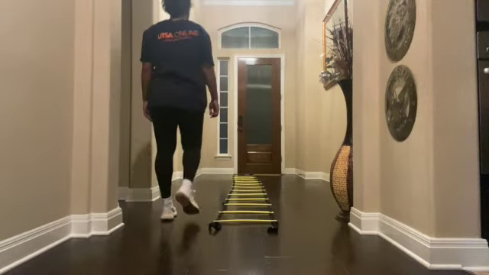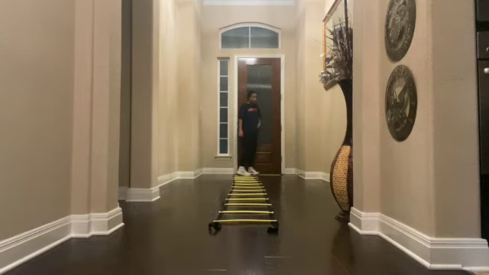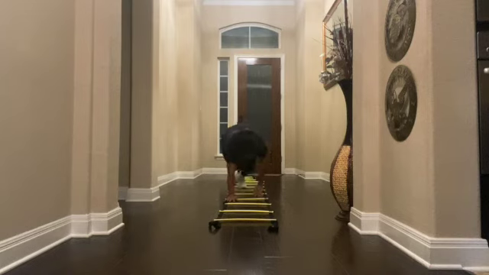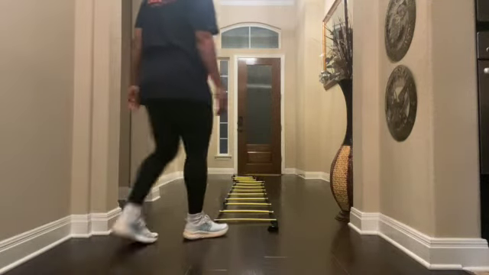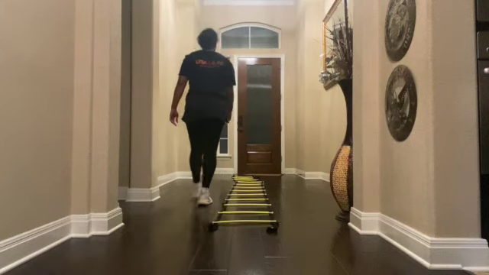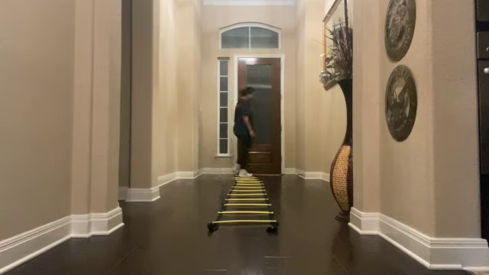So next I have my agility ladder in the center. I am going to be doing bear crawls. So first, these are just regular bear crawls. I'm keeping one foot in a square and one hand in a square at all times. Then again, I'm having a 30-second break.